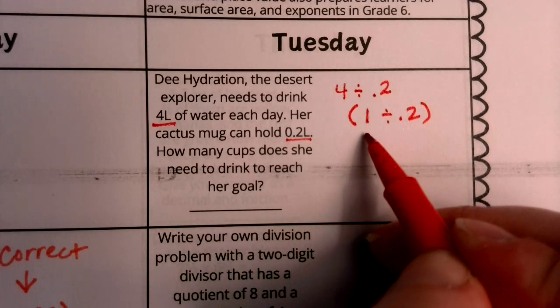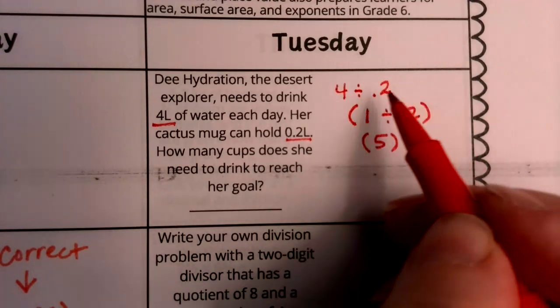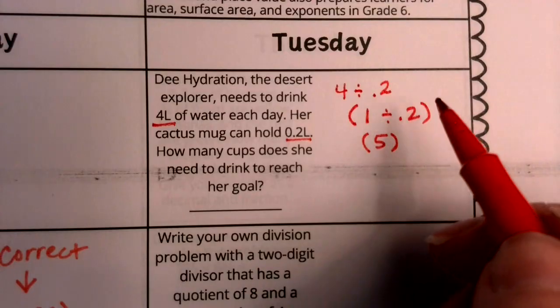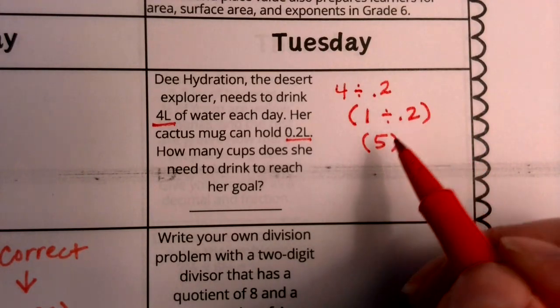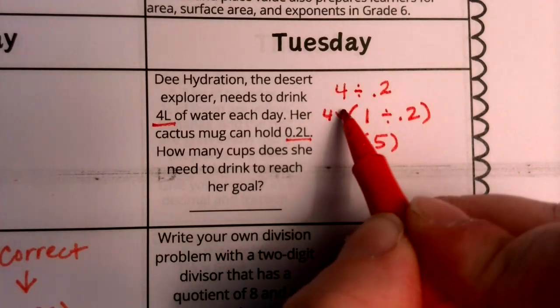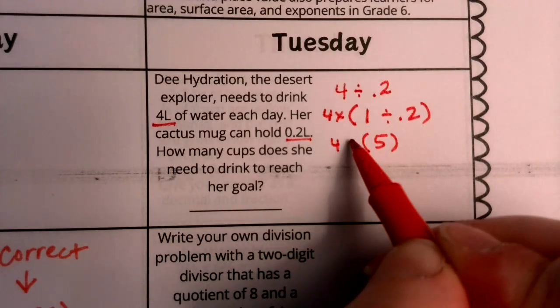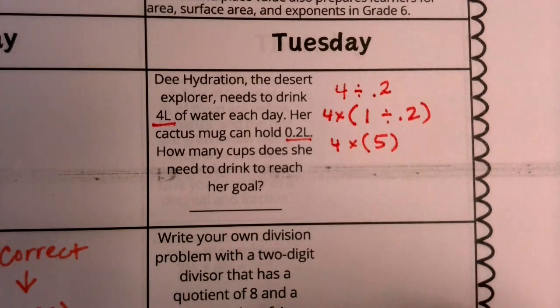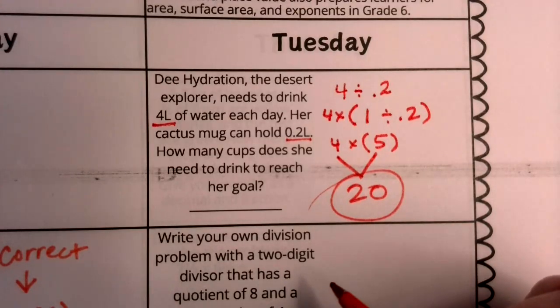Well, I know that there are 5 2/10 portions in one whole because there are 10 tenths in one whole. And if I group those into 2/10 portions, that makes 5. But here, I'm actually not just looking at one whole, I'm looking at 4. So that's like multiplying 4 times 5. Well, 4 times 5 equals 20. So that tells me my answer.